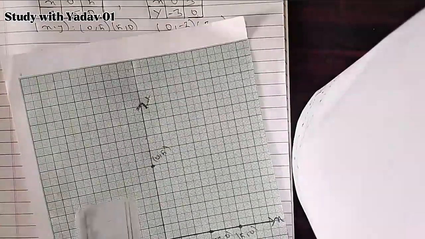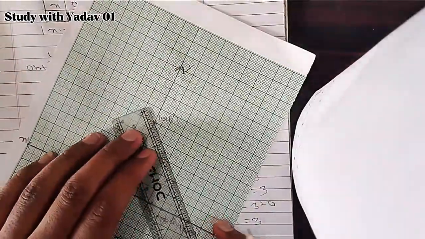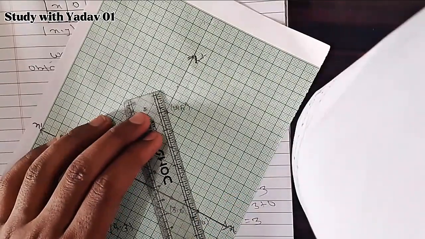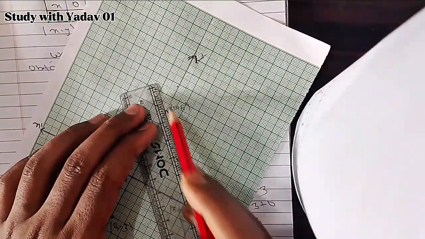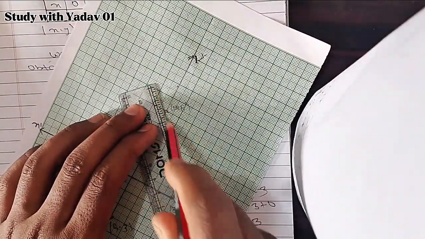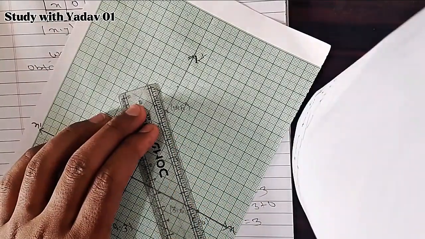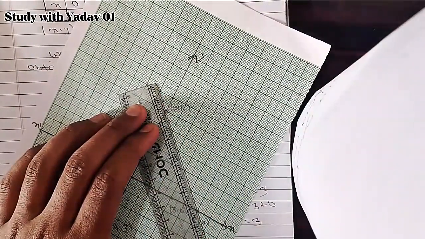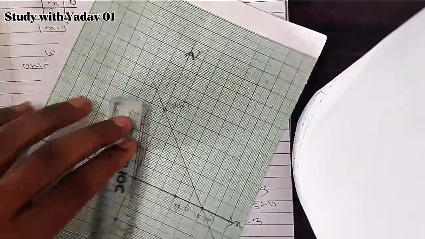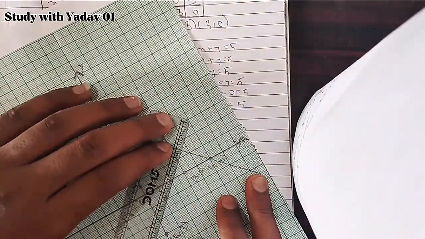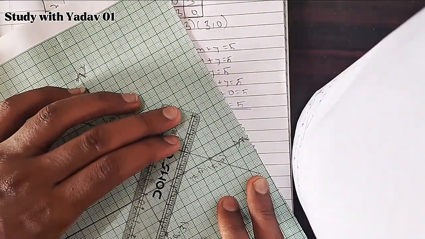We have to join the line. First of all we should join the first two points from the first equation like this, a straight line. You can draw it as long as you want, but it must be a straight line.